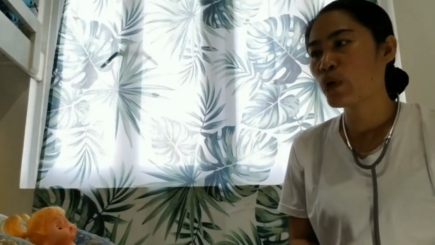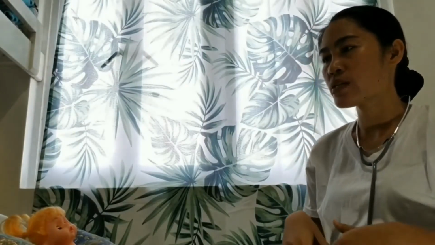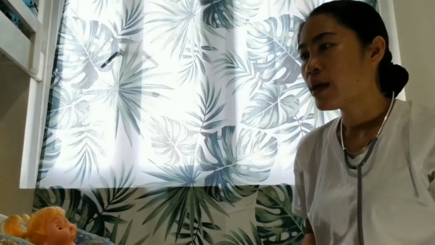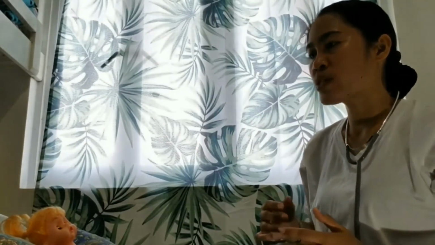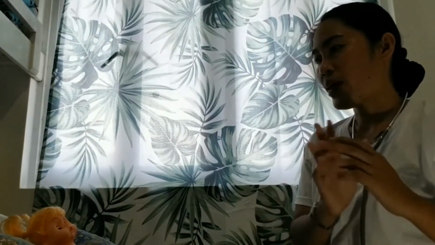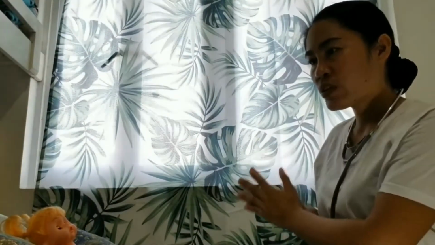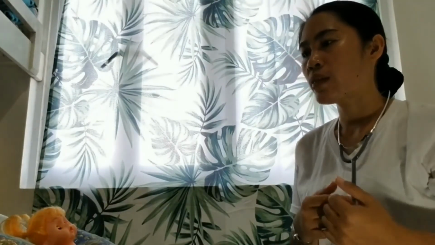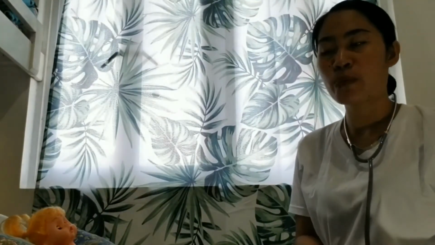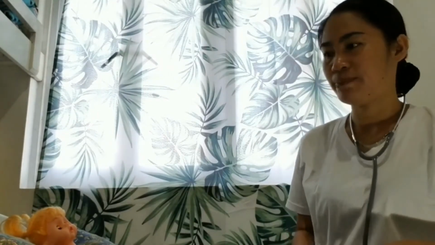The lung has a number of areas that you must focus on, but the most important thing to remember is that you always compare the right side to the left side, and make sure to listen to both the upper portion and the lower portion of the lungs, doing the Z pattern.